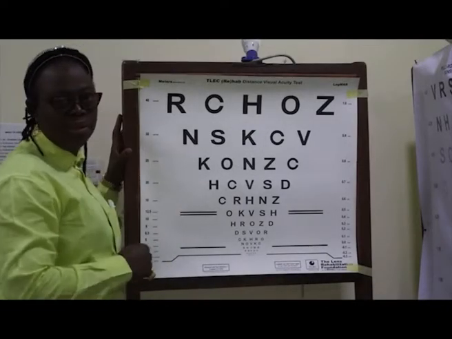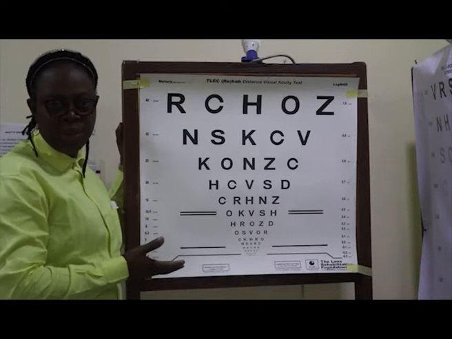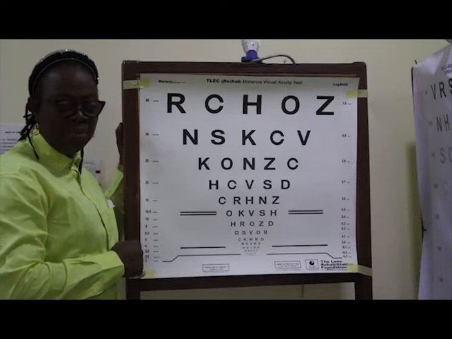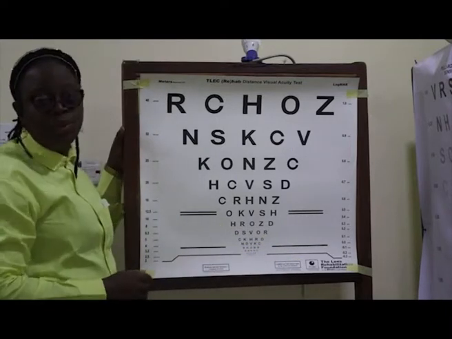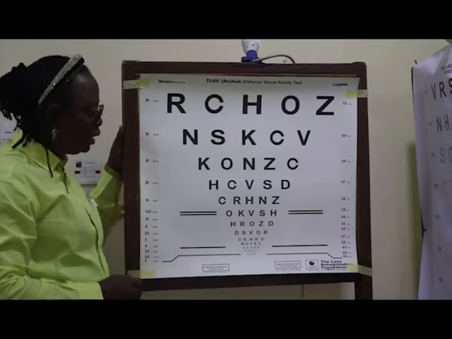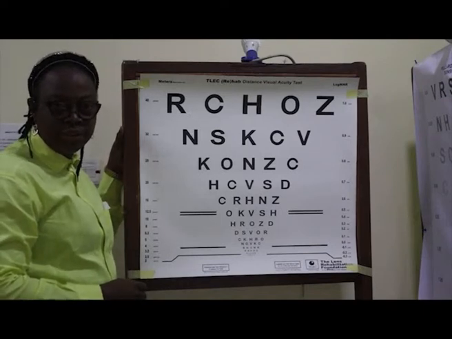Before now, eye care workers have been using the Snellen visual acuity even to evaluate low vision patients. But it is advocated that the LOGMAR visual acuity chart is what should be used for that purpose. So it's important for us to know how to record the visual acuity.